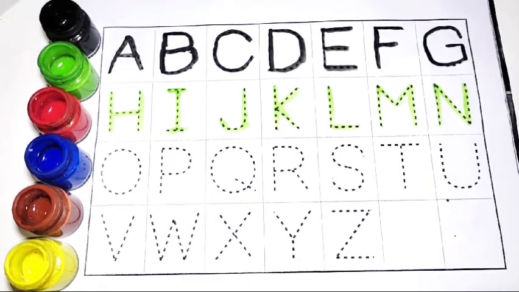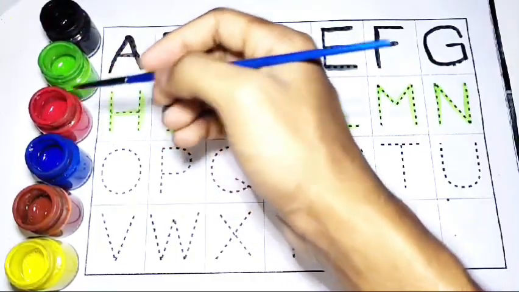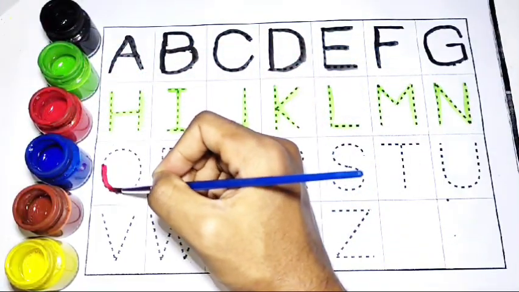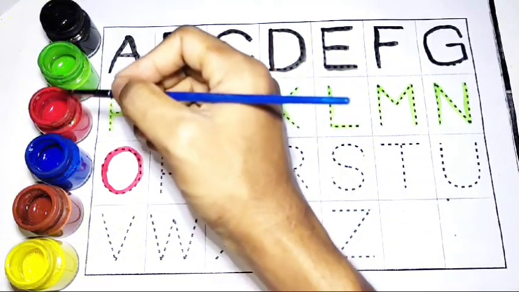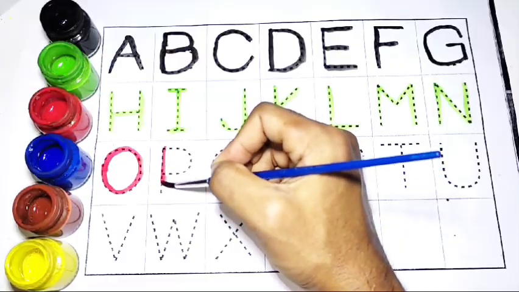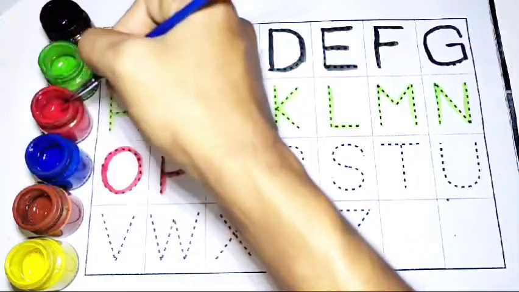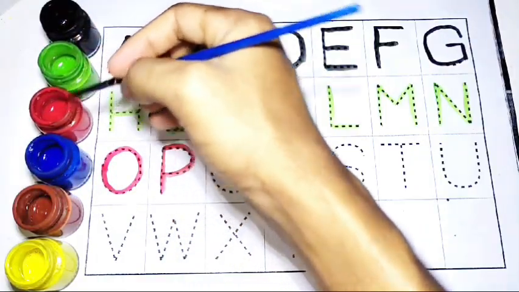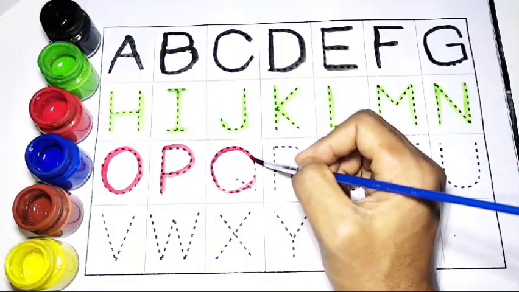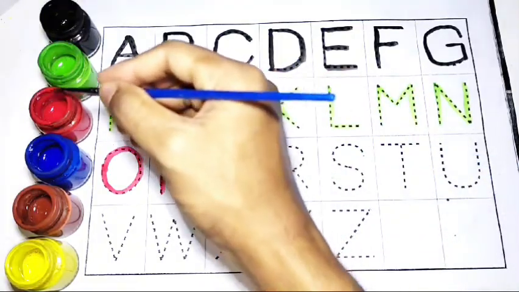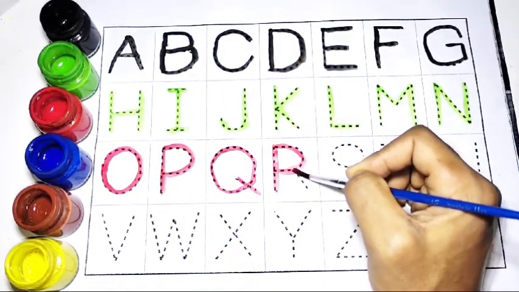Now we use red color and draw O. O for orange. The next one is P. P for penguin. Now we draw Q. Q for queen. And the next one is R. R for rose. Now we draw R.